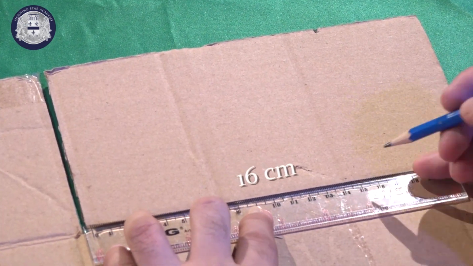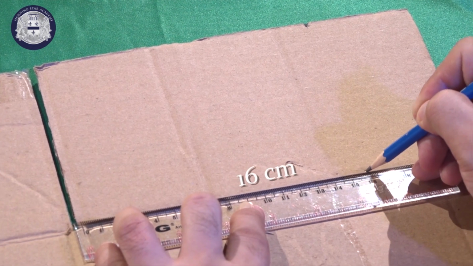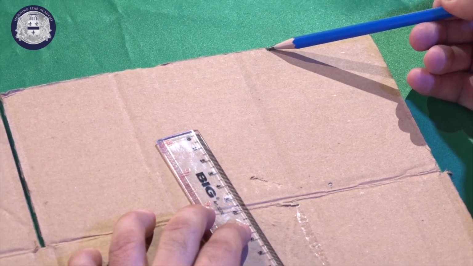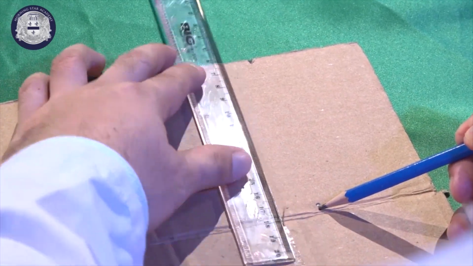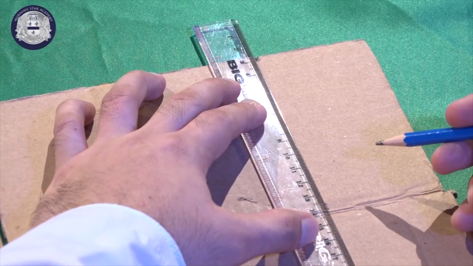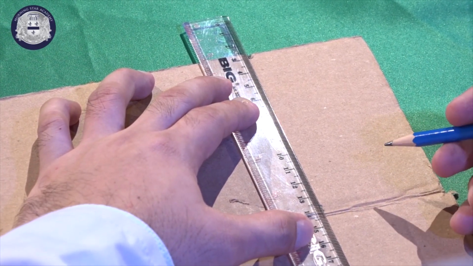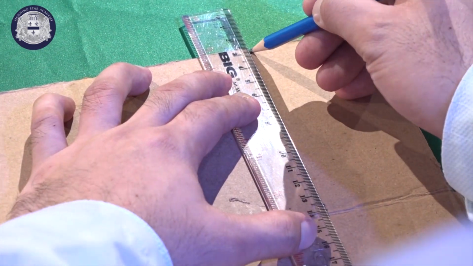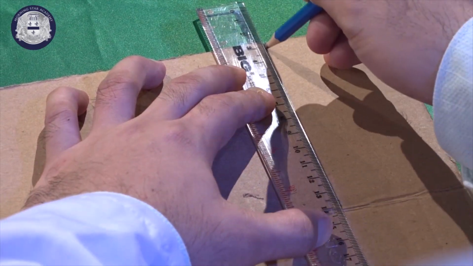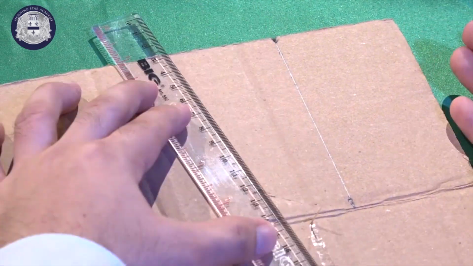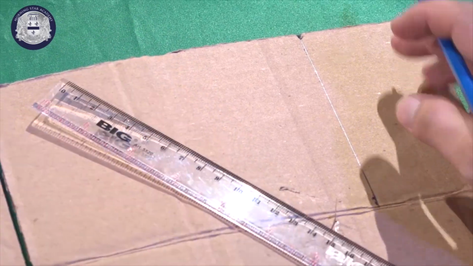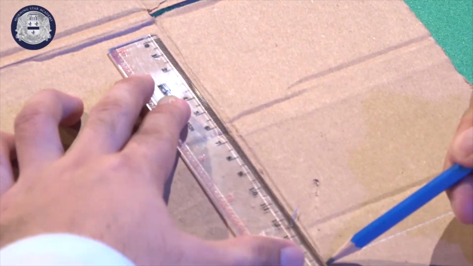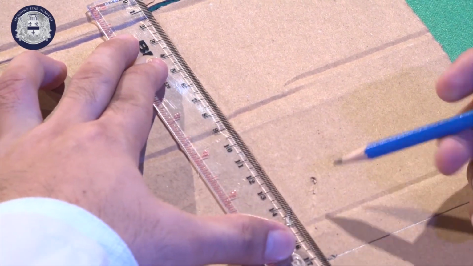On the other side, also is 16. So we have here the 16. Next, we will draw now a line. Again, remember, the first element of art is line. So we will draw a straight line using your ruler. So there we have it, our straight line.